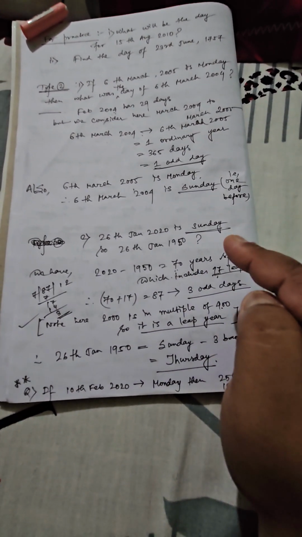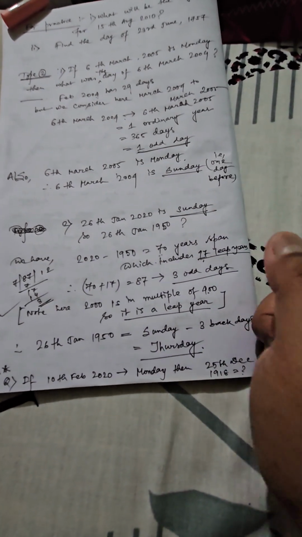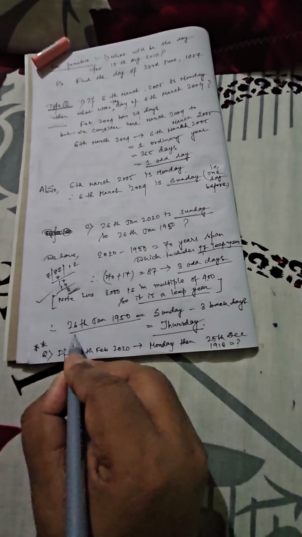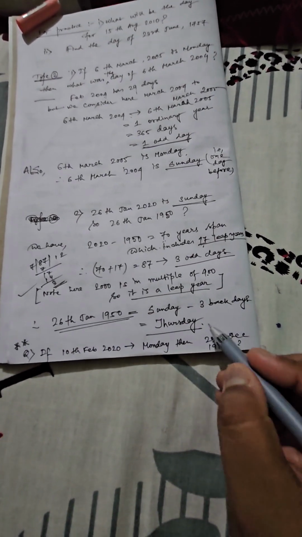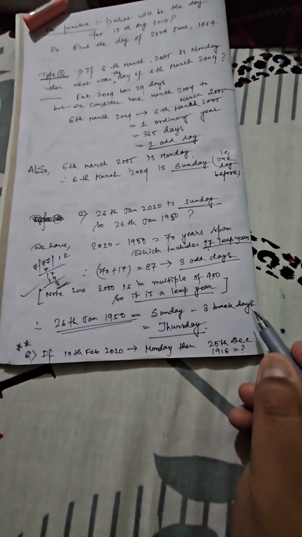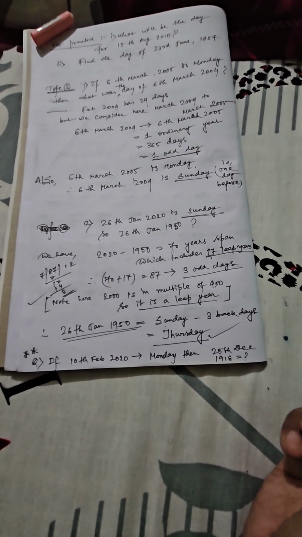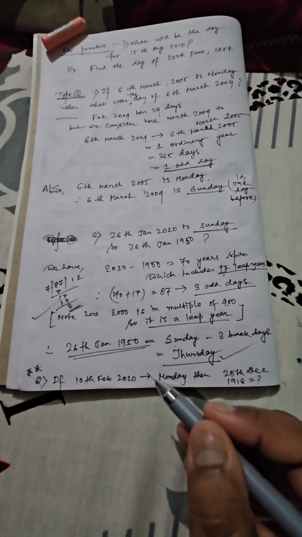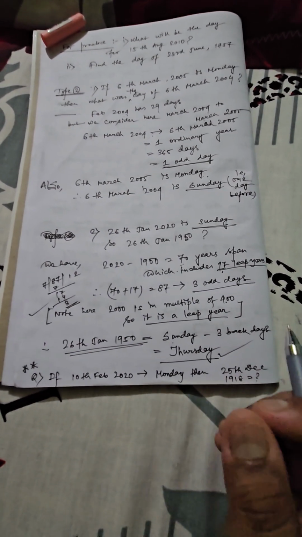Then one step before it was Friday. Then one step before it was Thursday. So technically if you consider 26th January 1950, it must be Sunday minus 3 days back. That will be nothing but Thursday. So this is the technique by means of which you can solve it rather easily.